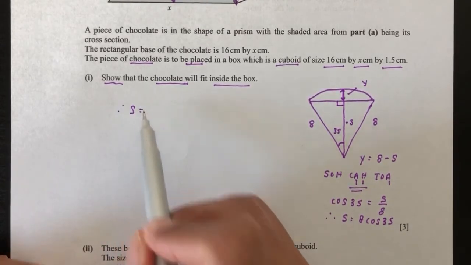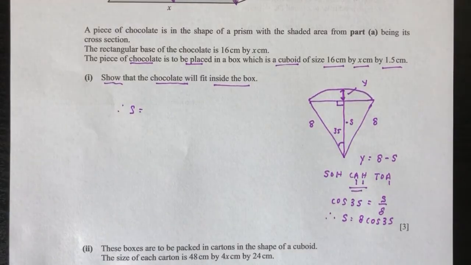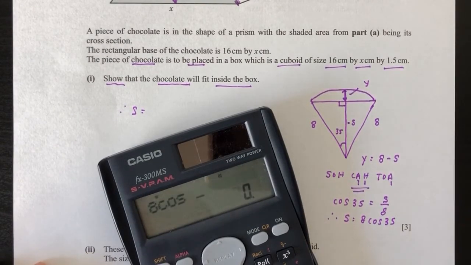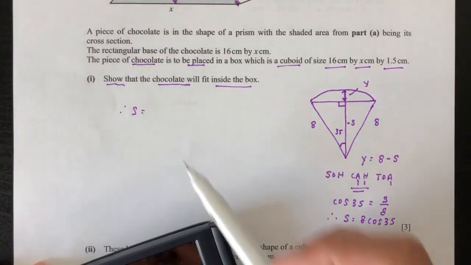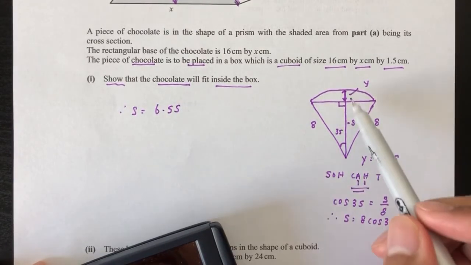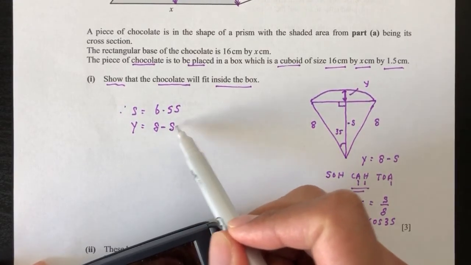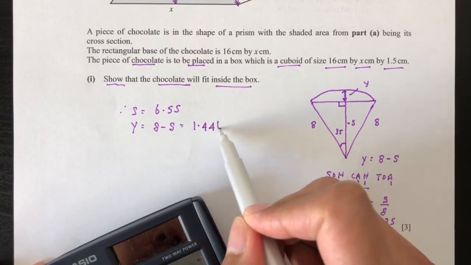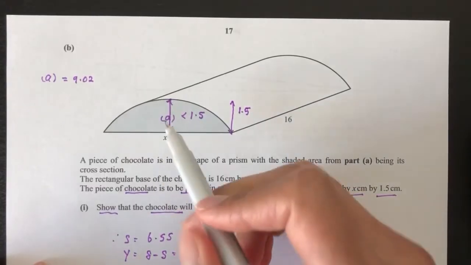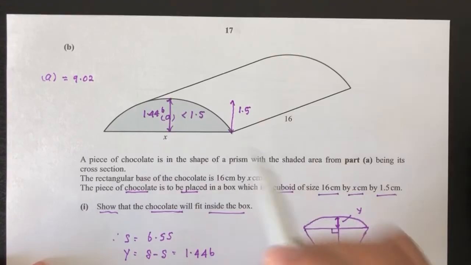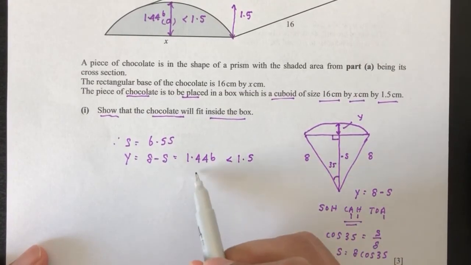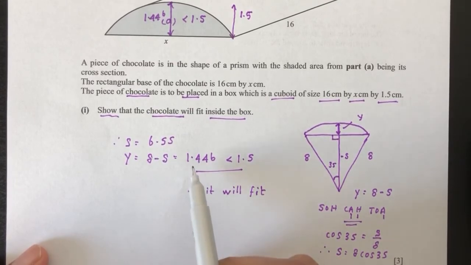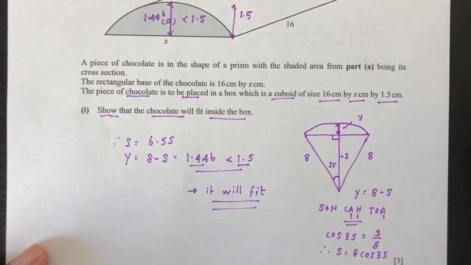So let's find out. S is equal to, here we have to use the calculator. 8 cos of 35, that will be 6.55. So this height y is equal to 8 minus s, that will be 1.446. If the height here is 1.446, it is less than 1.5, so it means that it will fit. By proving this is less than 1.5, it means it will fit in the box.